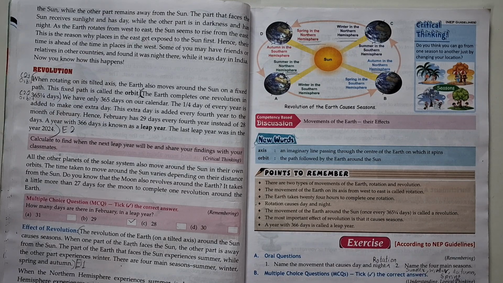Few points to remember, it's very important for question answers. First one, there are two types of movements of the earth, rotation and revolution. Very good. Second important point: the movement of the earth on its axis from west to east is called a rotation. From these two lines, you get your answers: what is a revolution and what is a rotation.